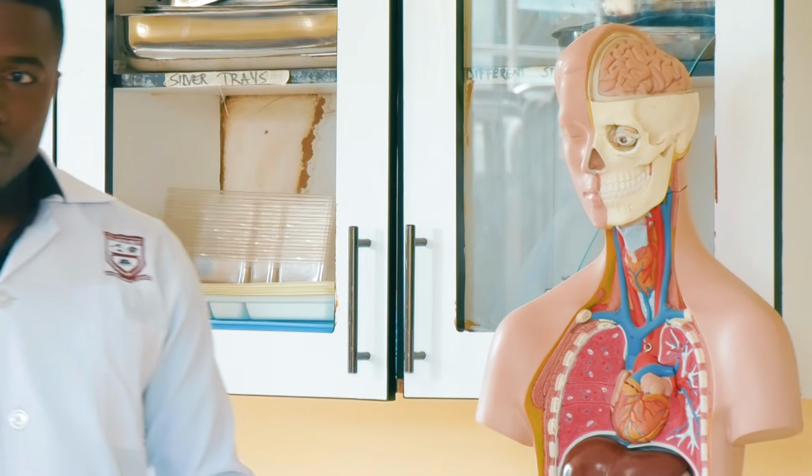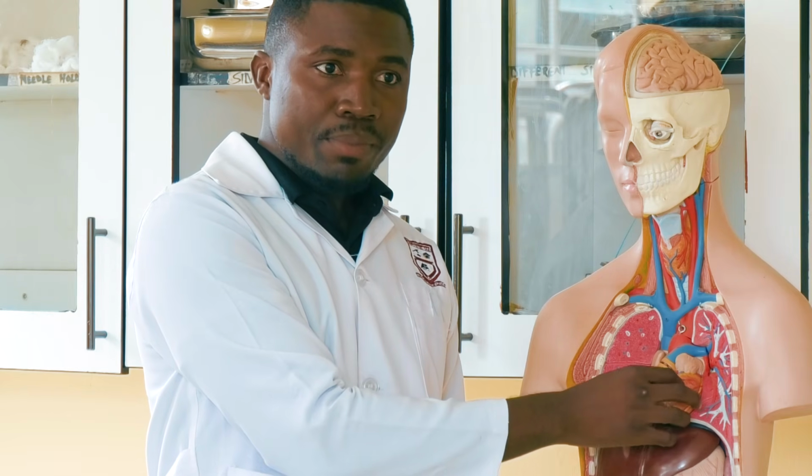Yes. We understand that the heart also has valves, right? The tricuspid and the mitral valves. Apart from that, we also have the aortic and the pulmonic valves. So it's important to know all those. The mitral valve is located closer to the apex of the heart.